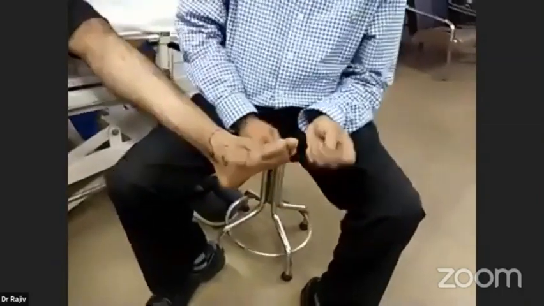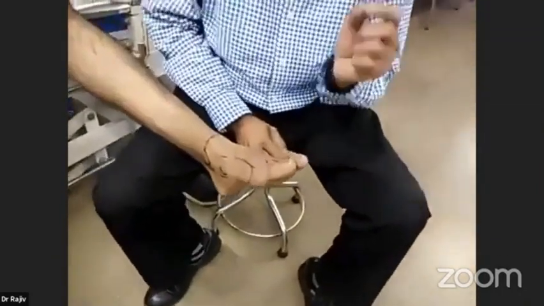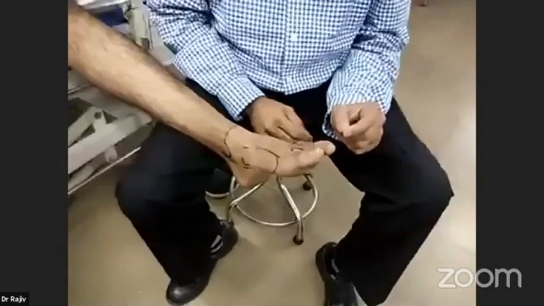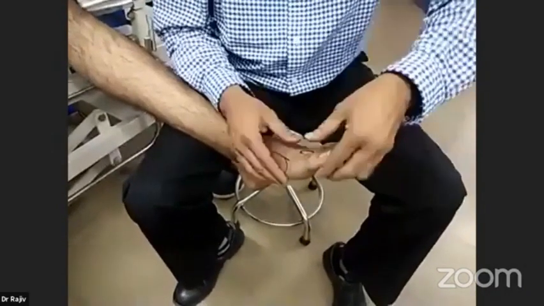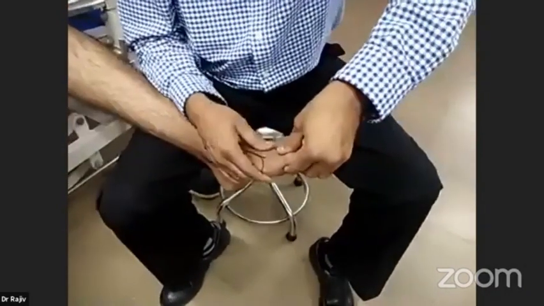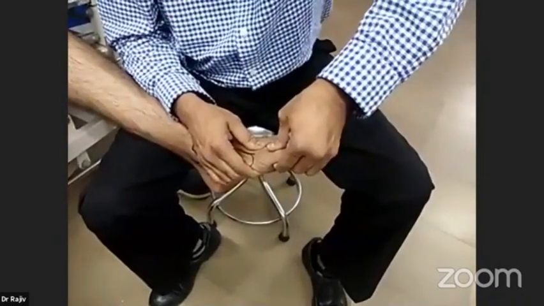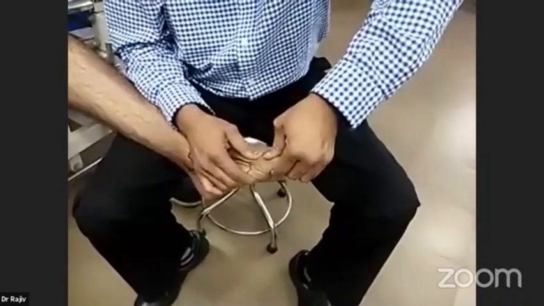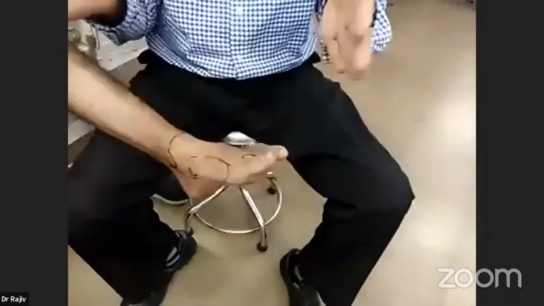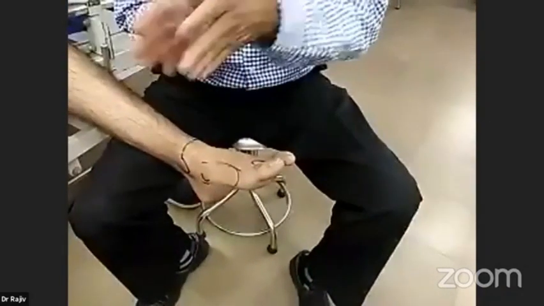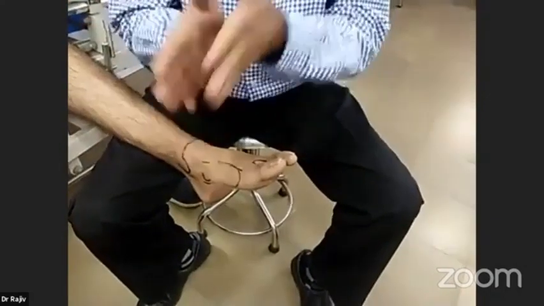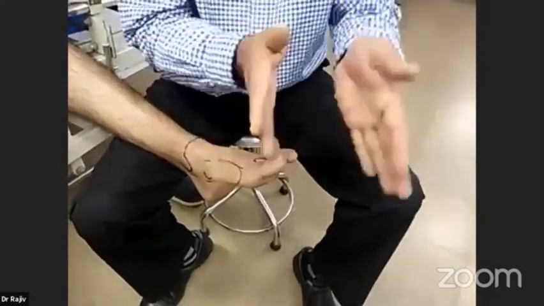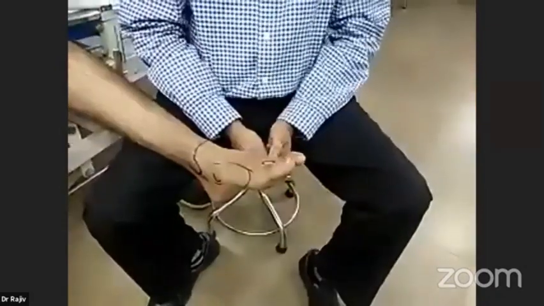For first metatarsophalangeal arthritis, there is a test called the grind test, where you press the proximal and distal aspects of the joint and try to move the joint. This compresses both articular surfaces together, and if it is tender, that means there is some problem, in the form of arthritis, of this particular joint.